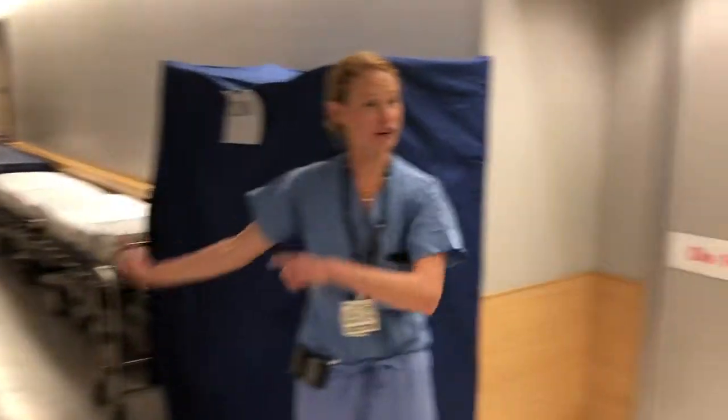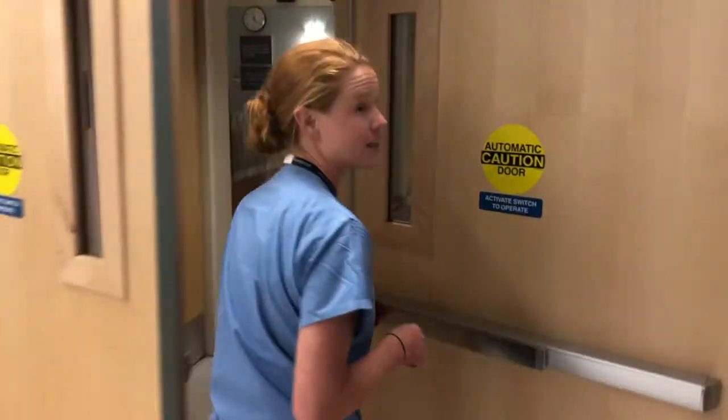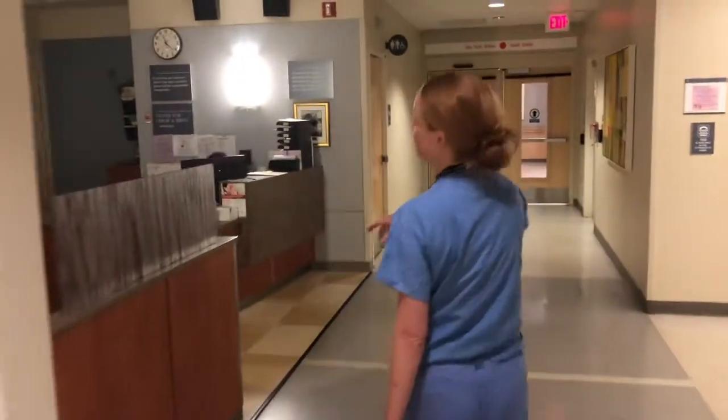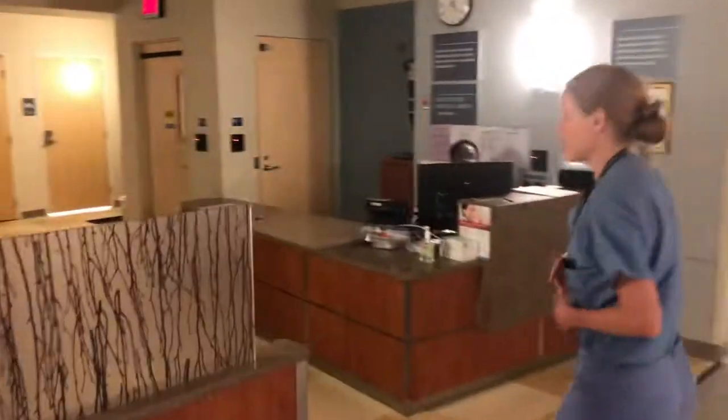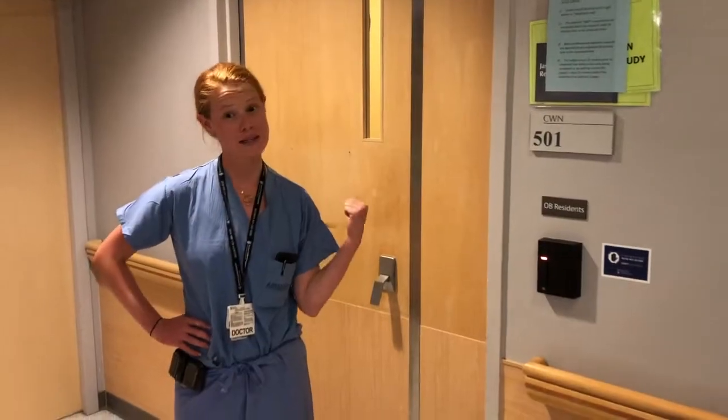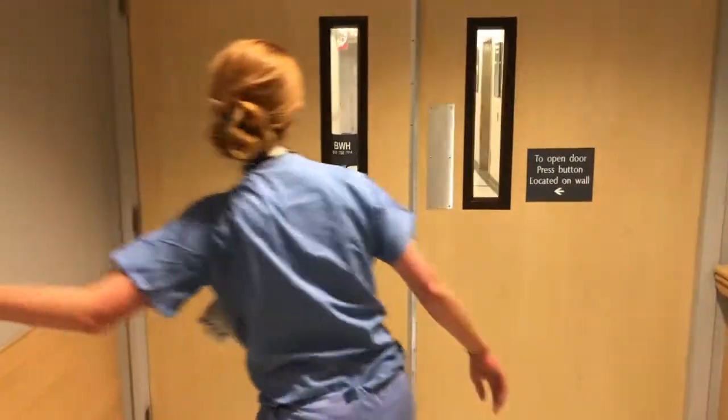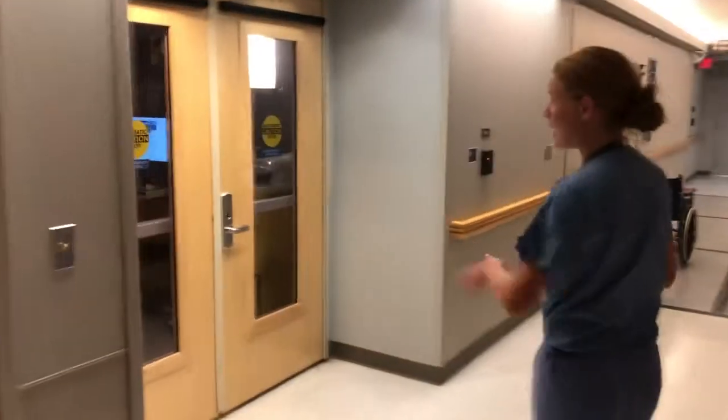Coming from labor and delivery or from the operating room, there's 2 different ways to get to triage. The first is through these double doors. You're gonna head straight through and take a left to get to the triage area here. Coming from the resident room, you can head through these double doors and enter triage here on your left.